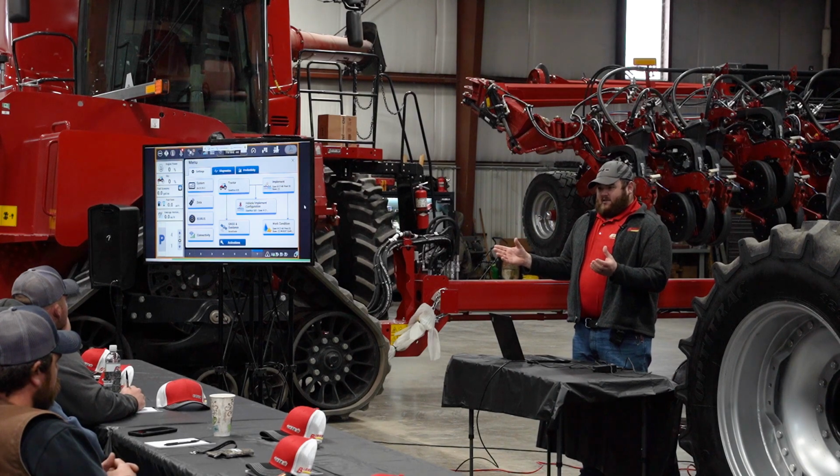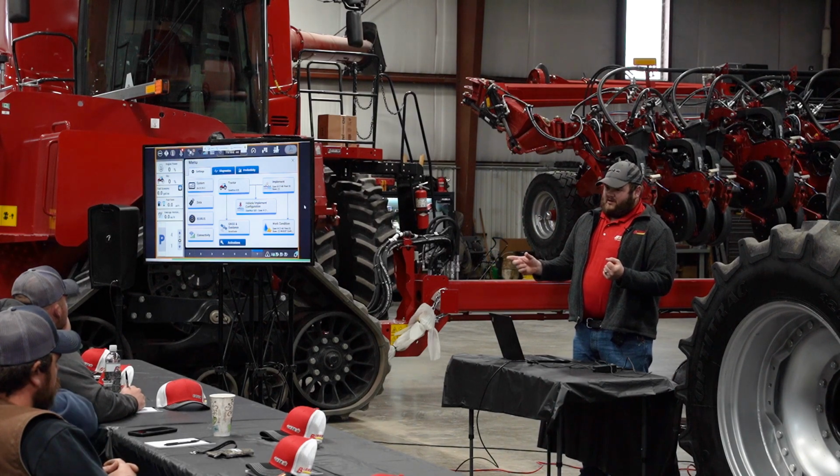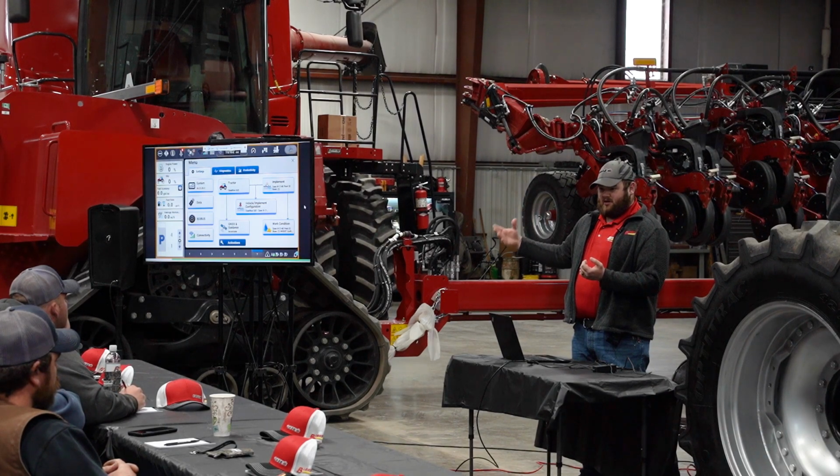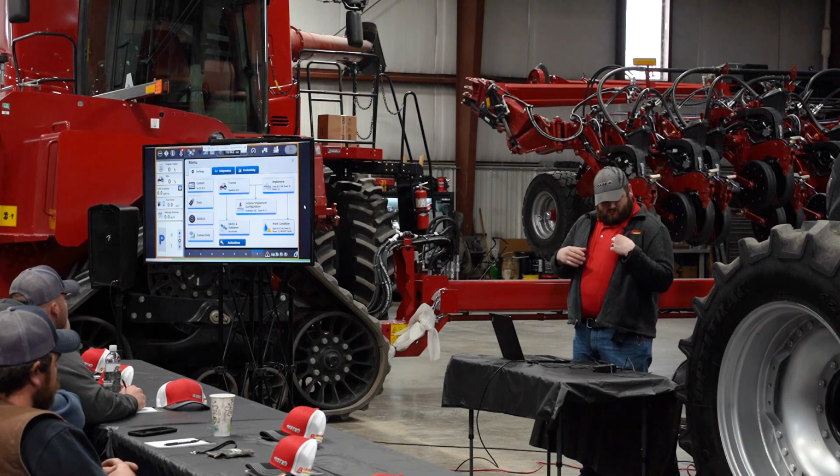So the data side of things, that data is pushed through from the tractor into the account every 30 minutes. So any application data, any tillage, planting maps, anything like that that is coming through on the 1200 monitor is going to be pushed through.